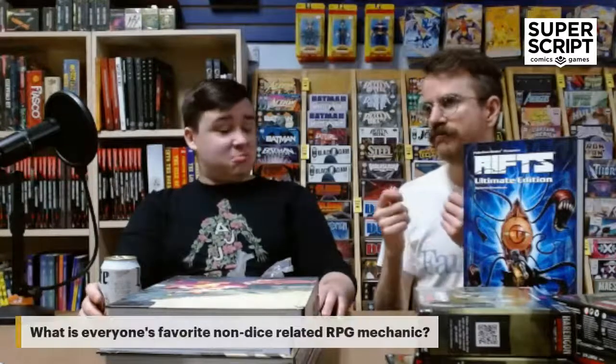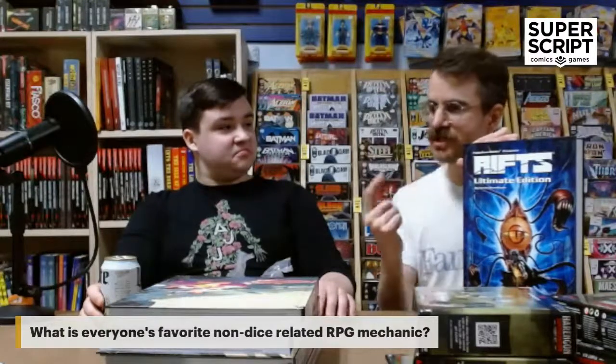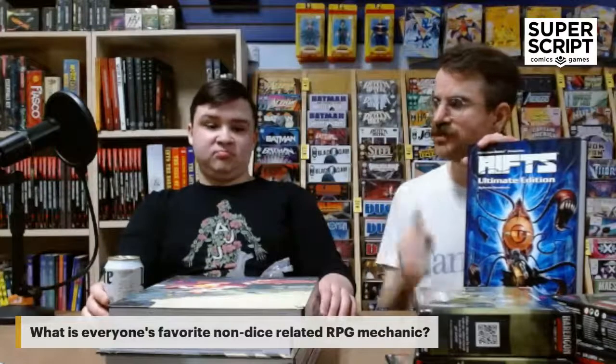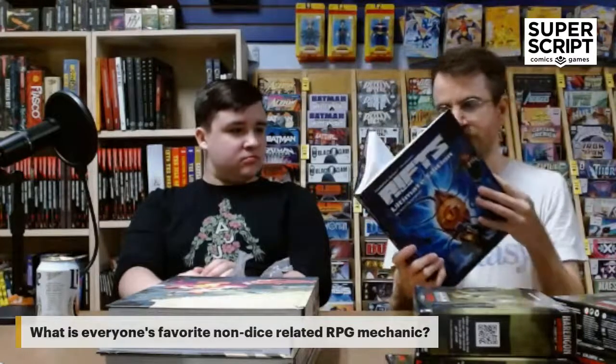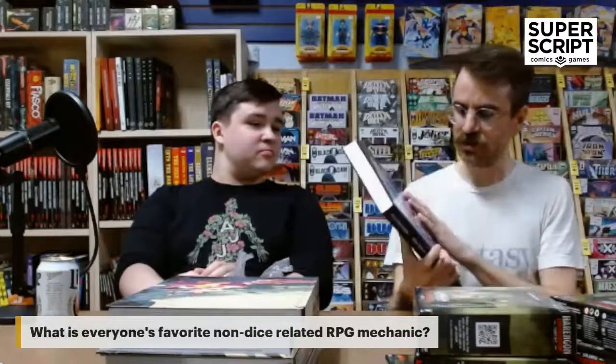The initiative system uses playing cards, where the DM just hands out a playing card, and that sets the initiative, which is really quick and handy. So anyway, Savage Rifts, highly recommend. Rifts Ultimate Edition, if you want some sick art and other fun stuff about the Rifts world.